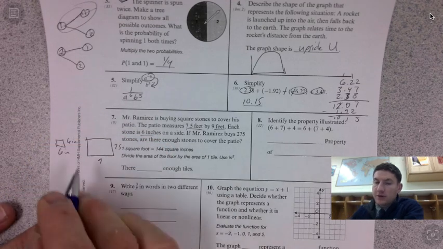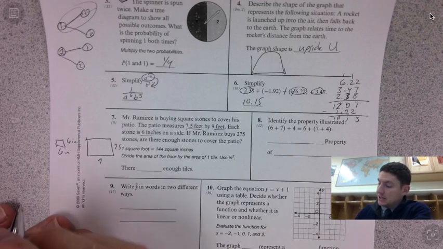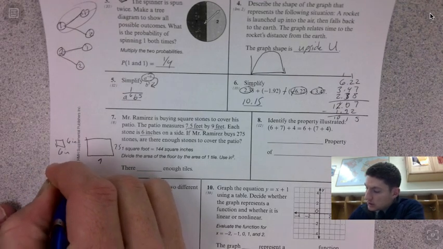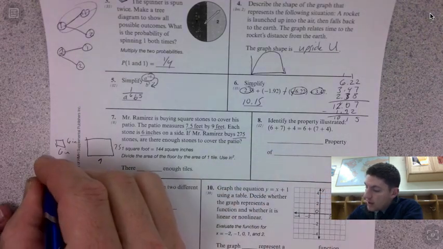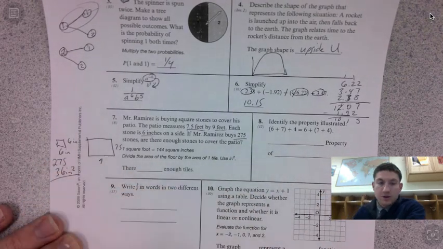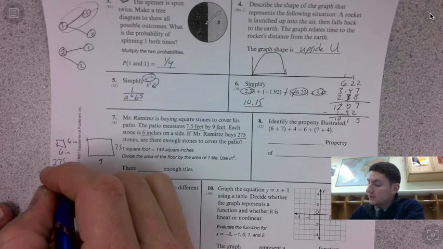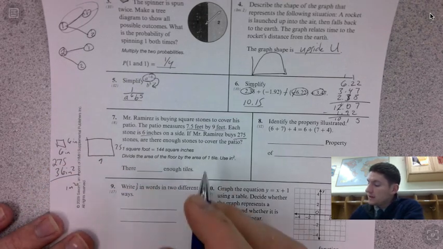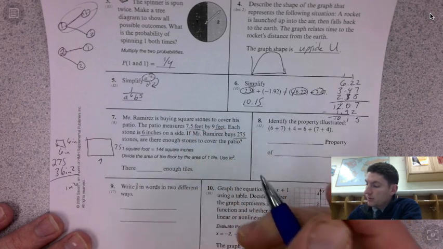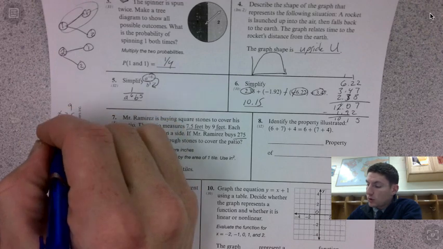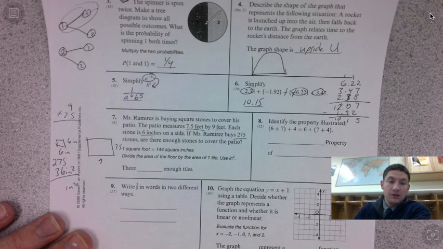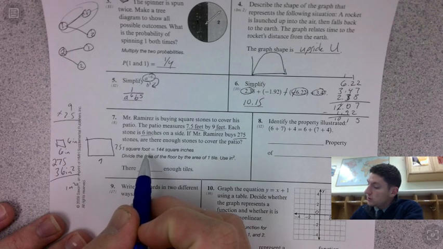So each stone is 6 inches on a side. So the stone is a square that has a 6 inch by 6 inch measurement. If I'm going to find the area of one of those stones, I multiply 6 times 6, which is going to give me 36 inches squared for one of those. And I have a total of 275 of them. I would multiply 275 by 36. Now that's to find the total in inches squared. The second thing that I'm going to do is multiply 7.5 times 9 to get my total area in feet.